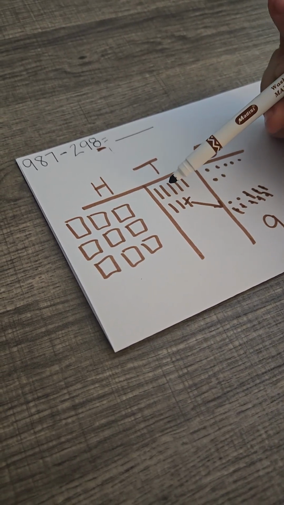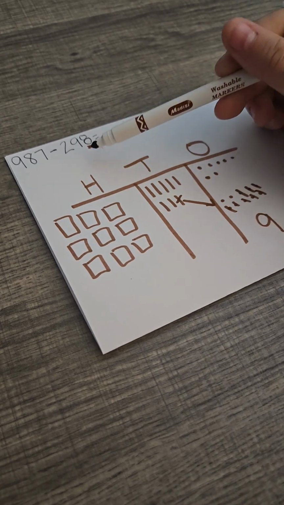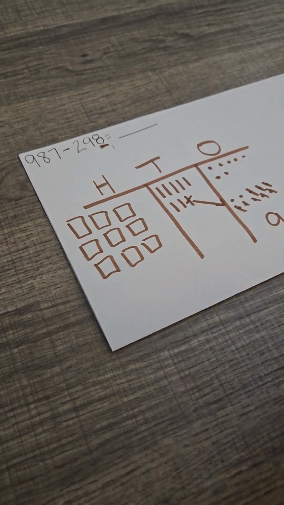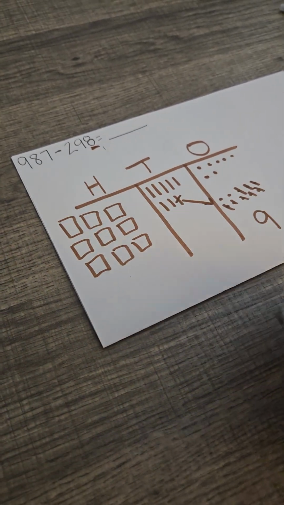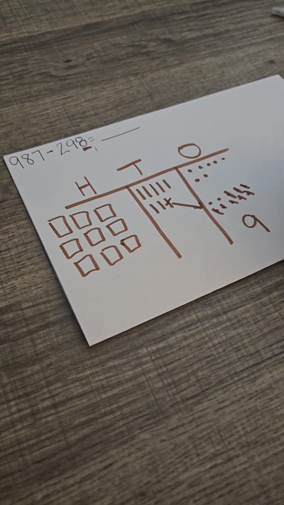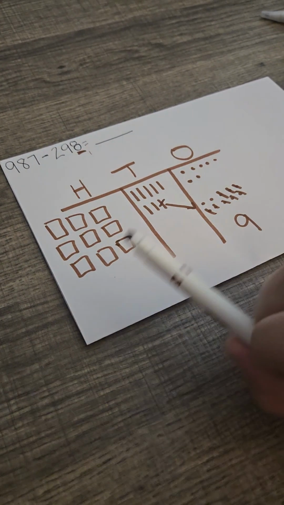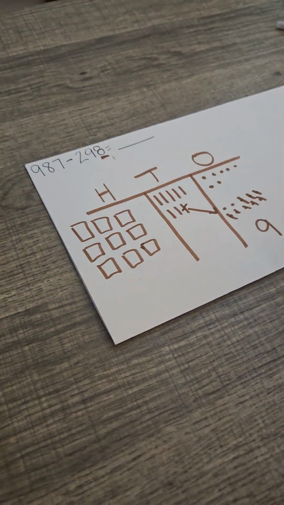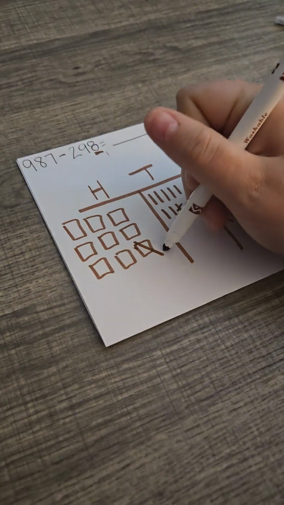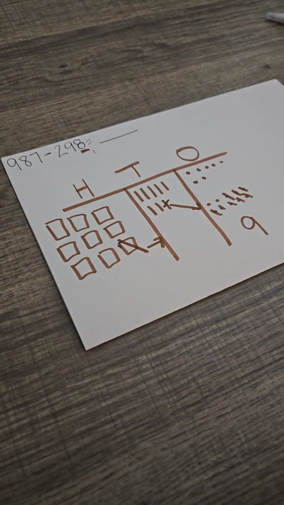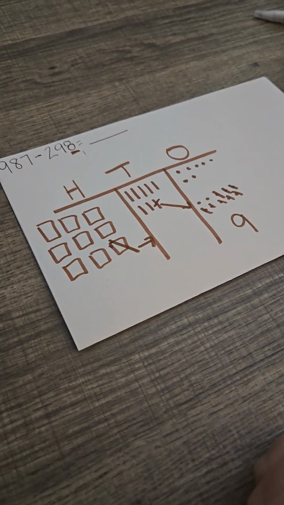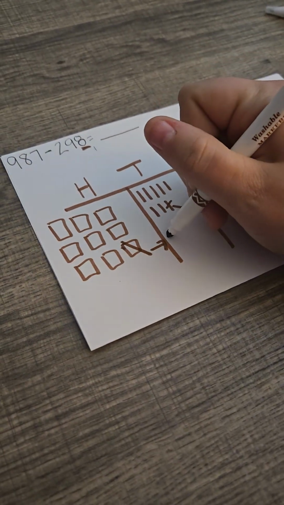Counting my picture, 10, 20, 30, 40, 50, 60, 70, I do not have 90 that I can take away. So I once again need to decompose a 100 into a 10. The key word is decompose, because that's the terminology they're going to be hearing in school, decompose or break apart. So once again, I'm going to take off one of my hundreds. I have to turn it into 10 10s. I can't just put enough 10s to make it so I couldn't subtract. I need to take an entire 10.